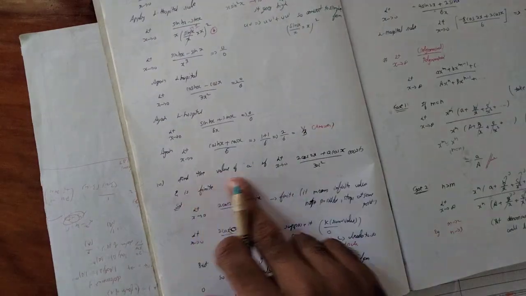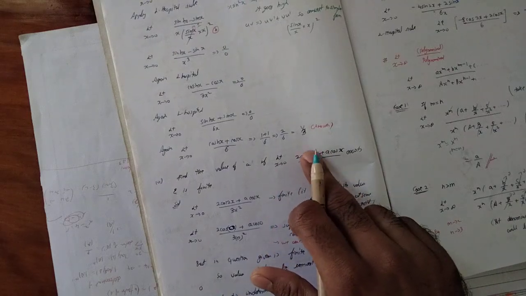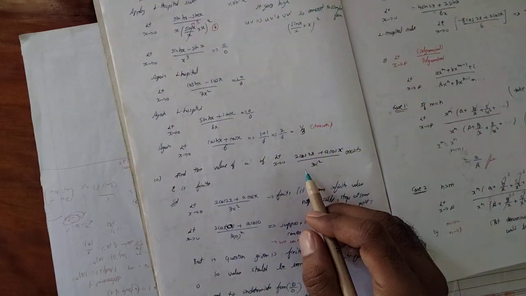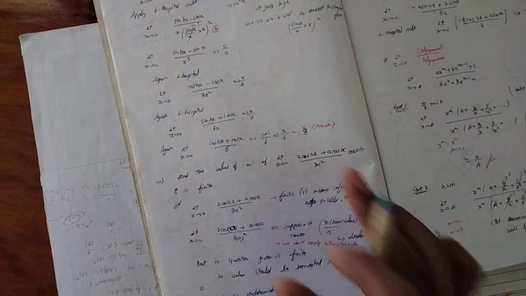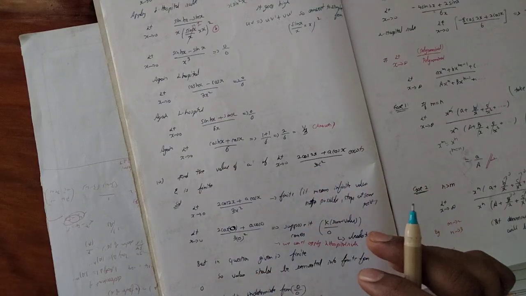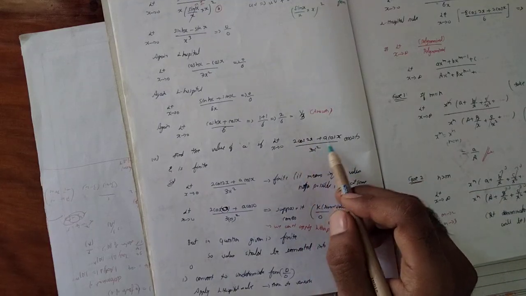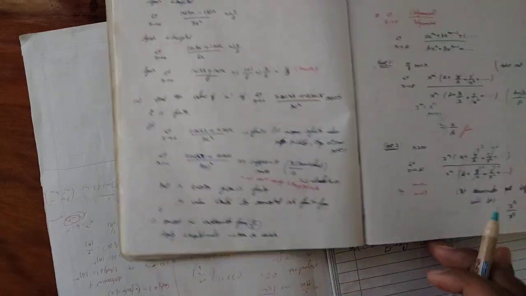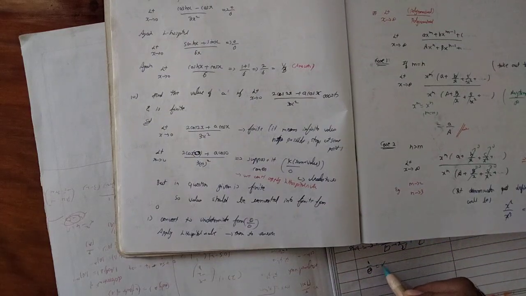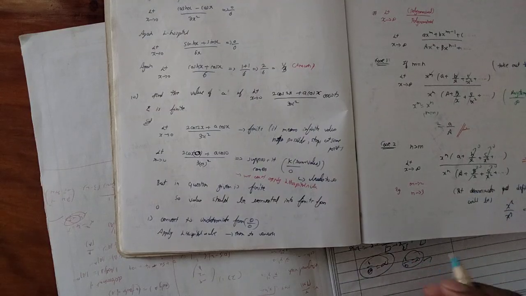So you can see, find the value of a as x tends to 0. While you put x tends to 0, here 0 comes in the denominator, so definitely we can't leave it like this. You can see 2 plus a divided by 0, some value divided by 0. This leads to infinity, because 1 by 0 leads to infinity.